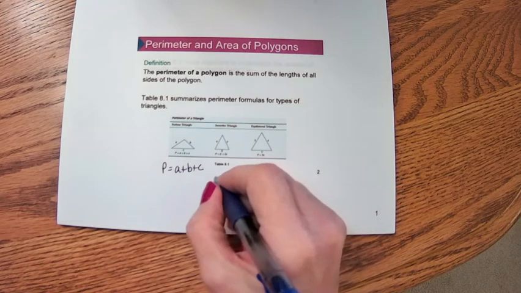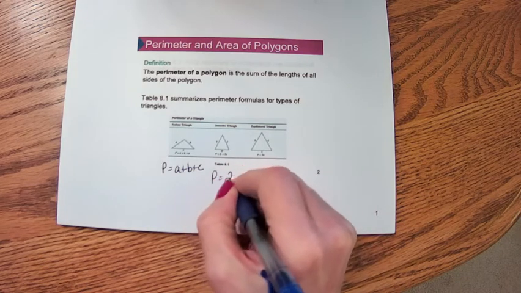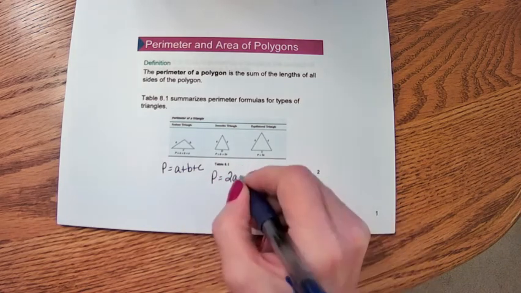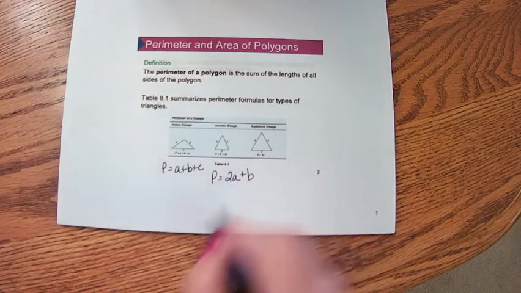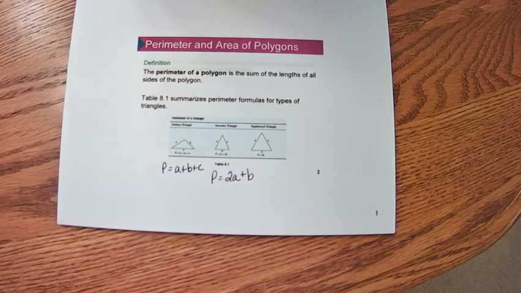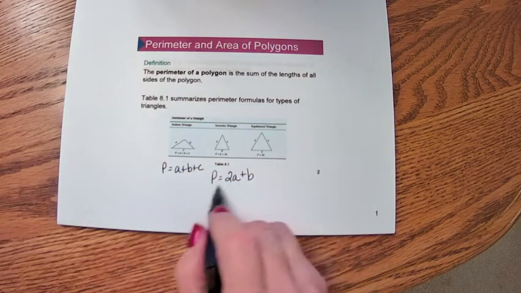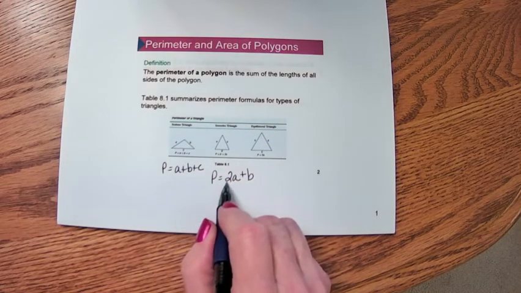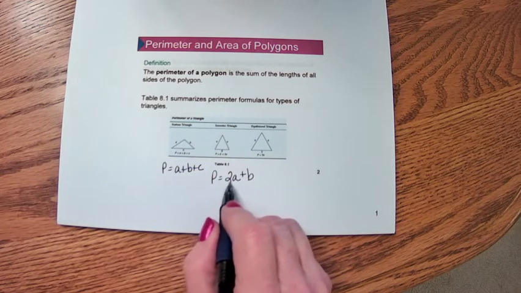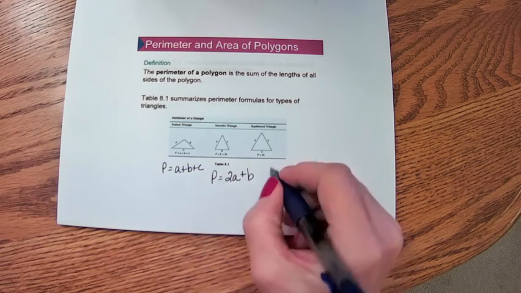If it happens to be an isosceles triangle, you know two sides are equal, so you'd multiply. Or you can just do A plus B plus C if you want, just go around the outside. But if you wanted a different formula, knowing that you have two of the side lengths that are the same, you can use that formula.